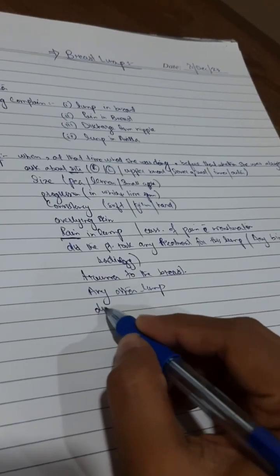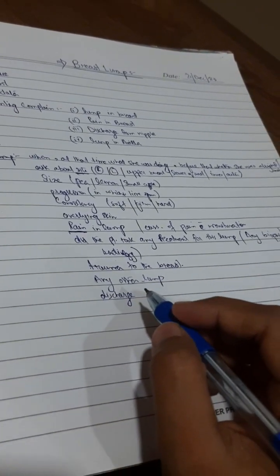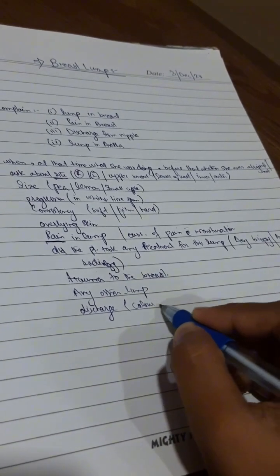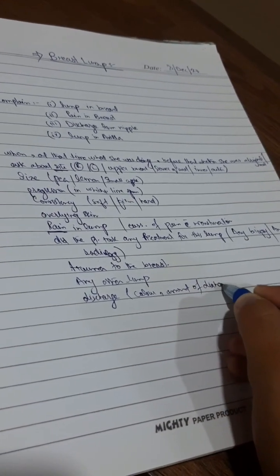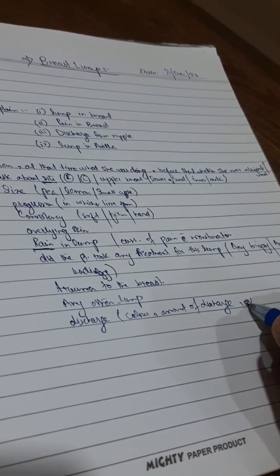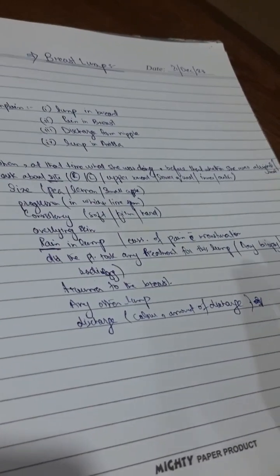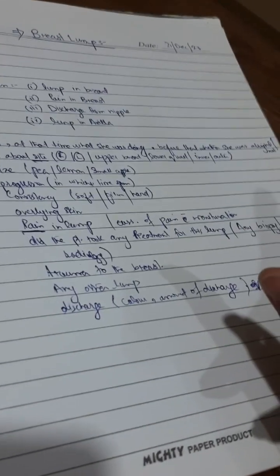Ask about the discharge. If the patient is complaining of discharge, ask about the color of the discharge and the amount of the discharge, and whether the patient is able to quantify the amount. Ask about these two questions specifically.